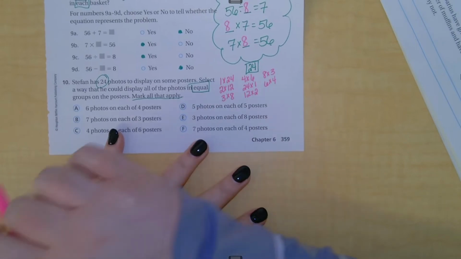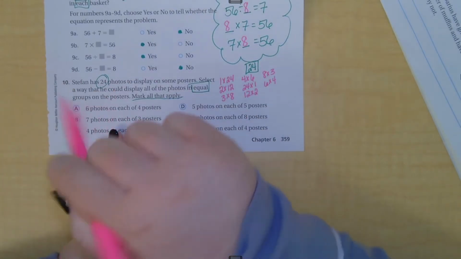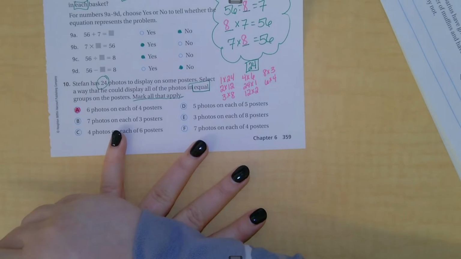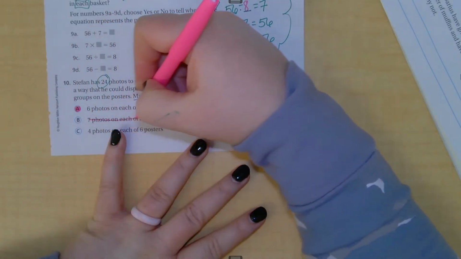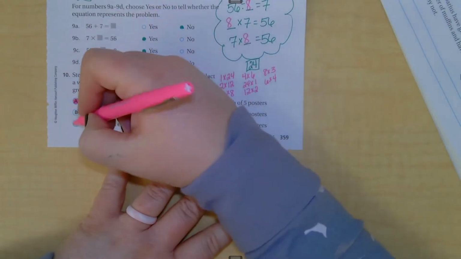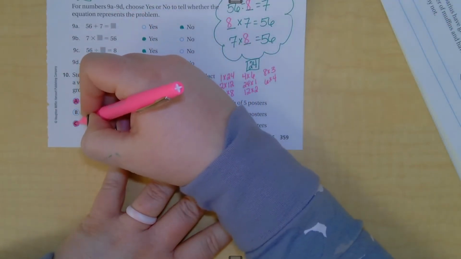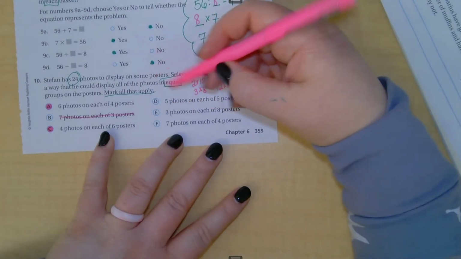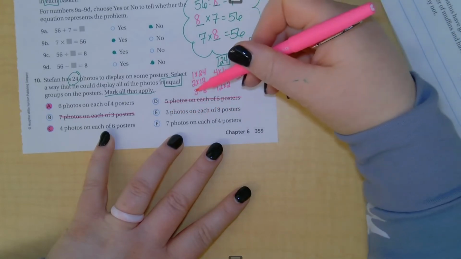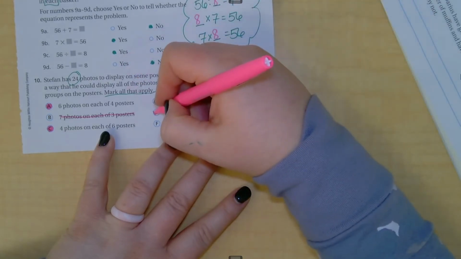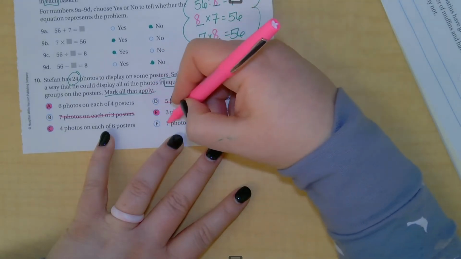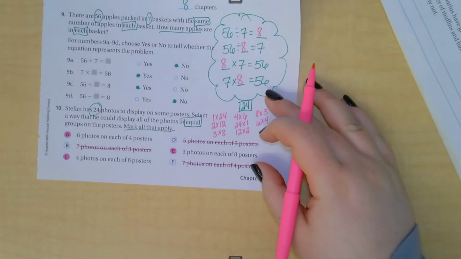Let's solve this problem. 6 photos on each of 4 posters. 6 times 4. Yes. 7 photos on each of 3 posters. No. 7 times 3 is 21. Negative. 4 photos on each of 6 posters. 4 times 6. Boom. Yes. Equals 24. 5 photos on each of 5 posters. Negative. 5 times 5 equals 25. 3 photos on each of 8 posters. 3 sets of 8. Yes. 7 photos on each of 4 posters. No. 7 times 4 is 28. So you should have had A, C, and E.